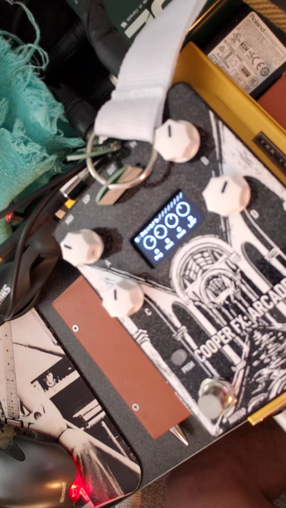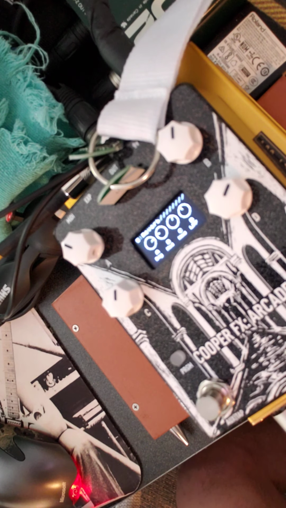So here's my clean tune, down the monitors because we're pretty close. I know it's not clean, but I'm just going right into the Arcades, into the Strymon Iridium.